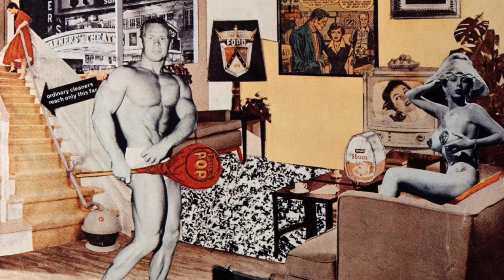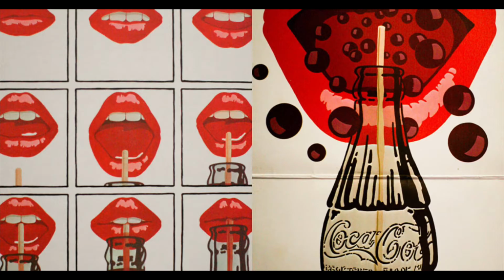This collage was the first example of pop art, and it's focusing on the visual representations that were bombarding America at this time through television and print advertising, elevating that to an art form and exploring that very new deluge of media that's happening at this time.